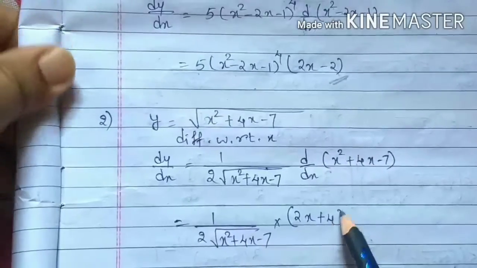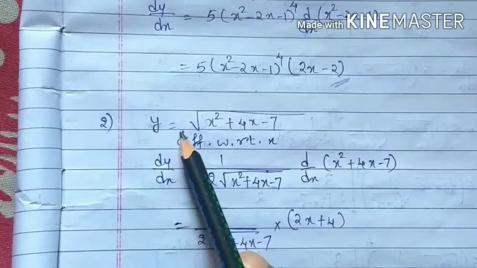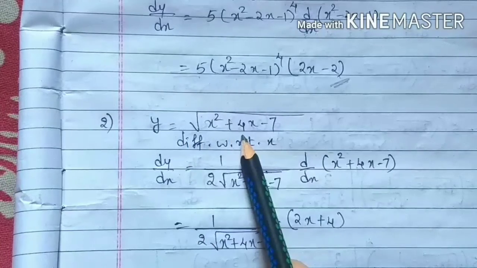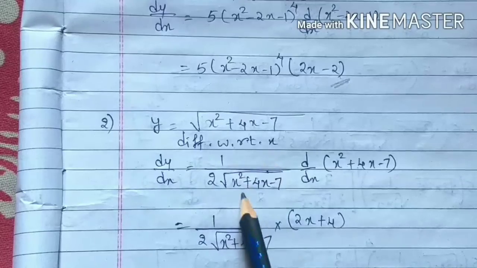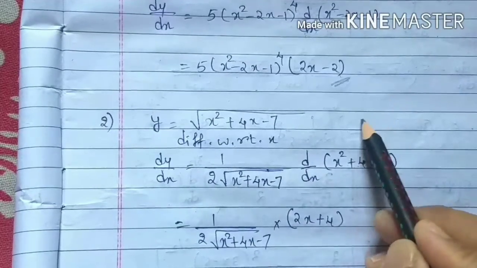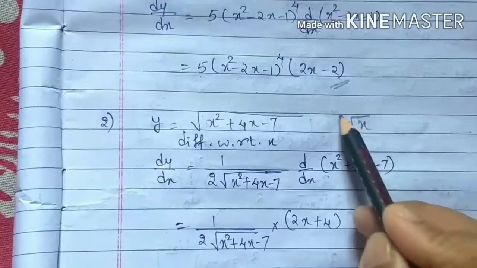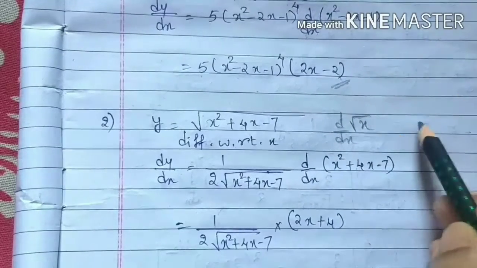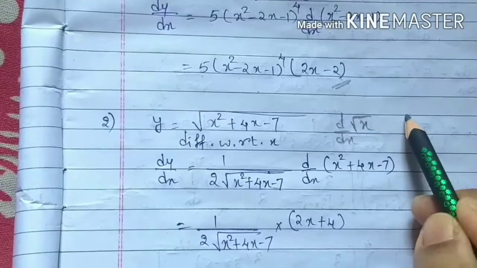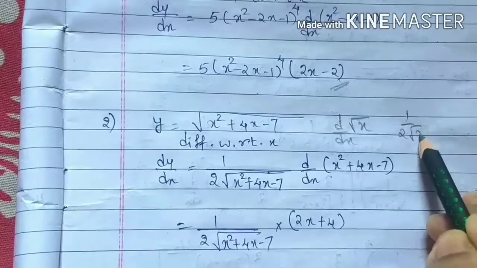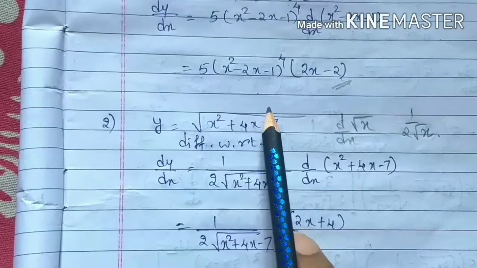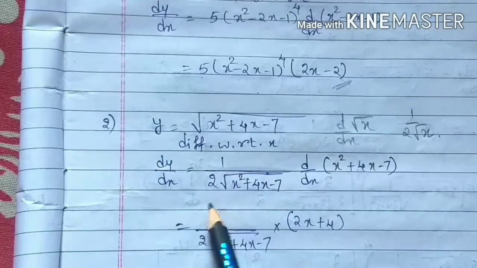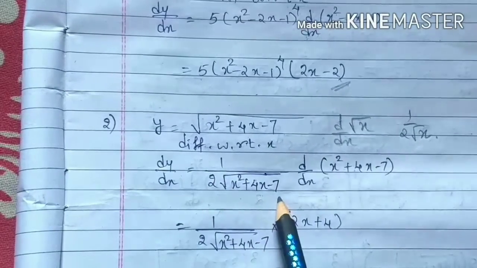Next example. Suppose your function is y is equal to square root of x square plus 4x minus 7. So differentiating with respect to x. Now this is of the form root x. So what is the derivative of root x? 1 upon 2 root x. So same thing here. Derivative of root of x square plus 4x minus 7 will be 1 upon 2 root of x square plus 4x minus 7.